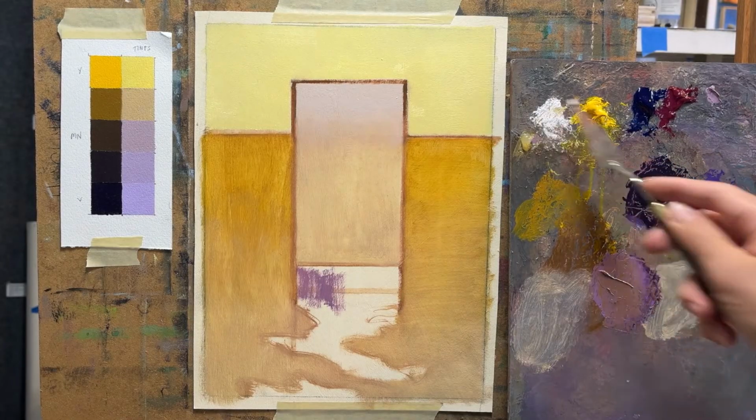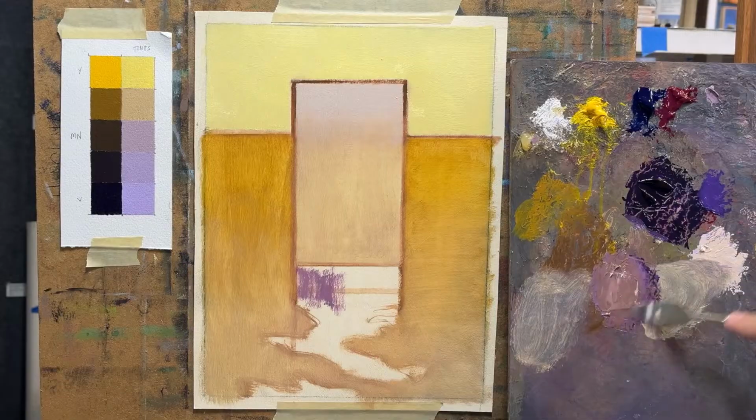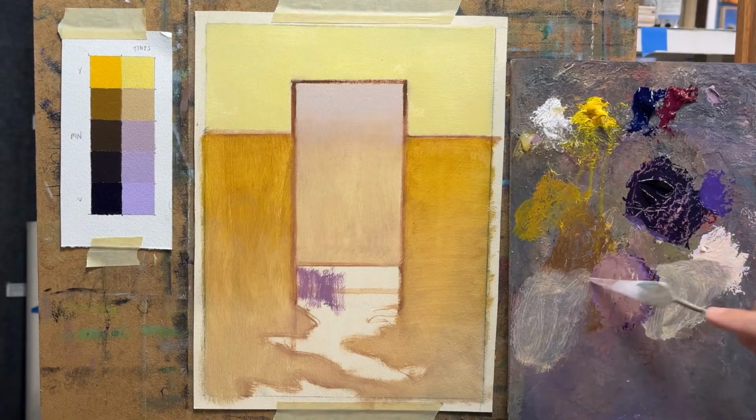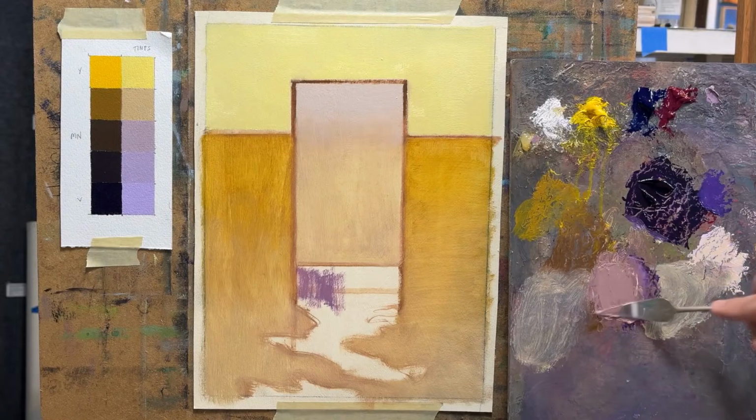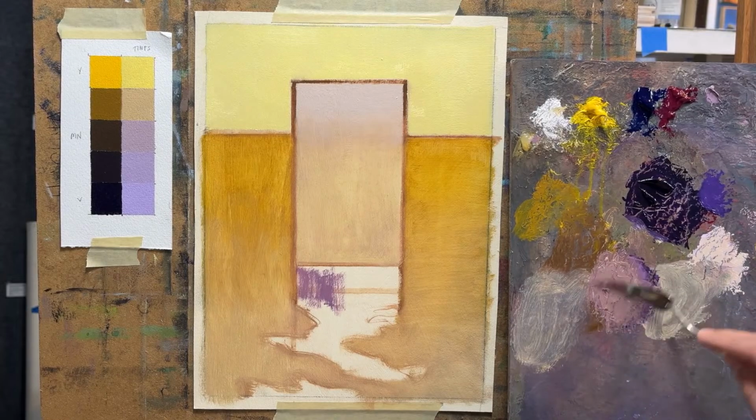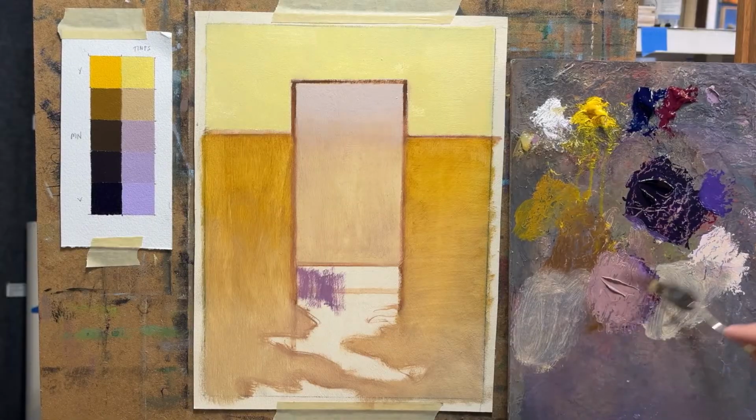Just use the rest of my white that I have on the palette. While I'm at it, I might as well use some of that sky color, which is good because that'll help create more harmony between the beach sand and the sky in the doorway.